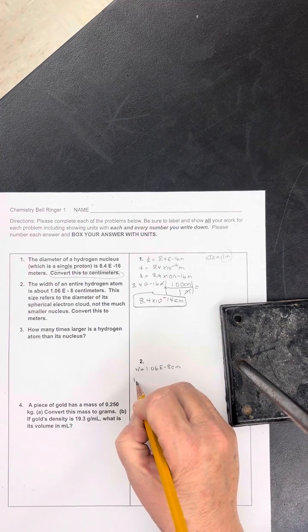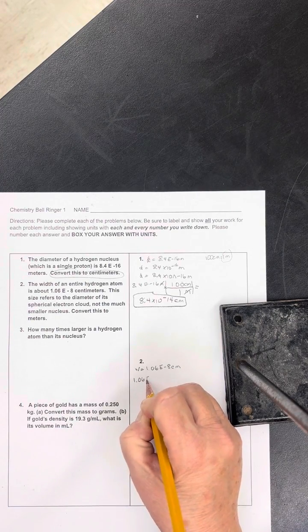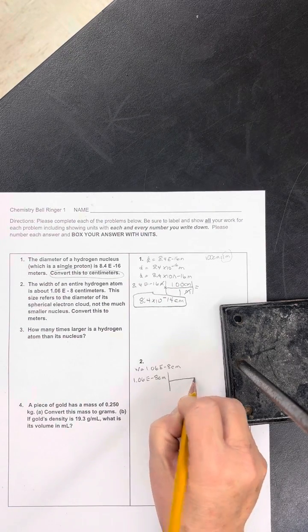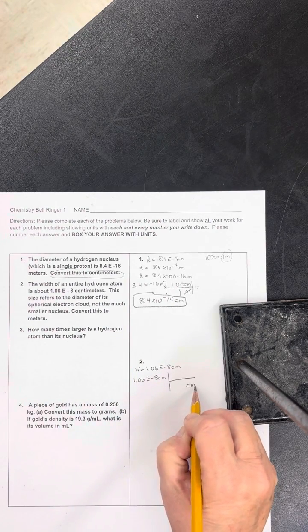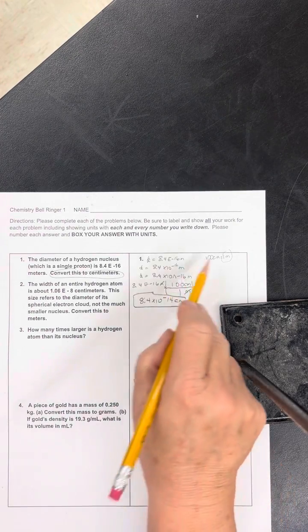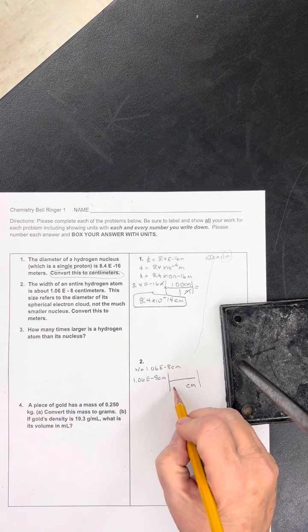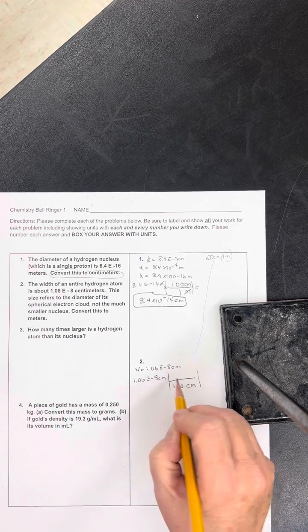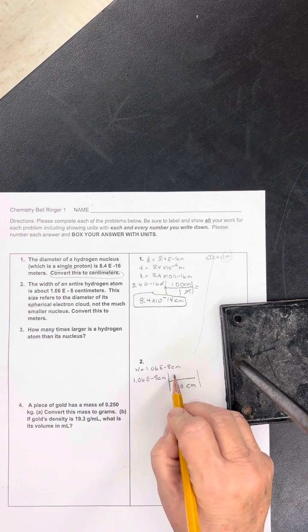I'm going to start the same way. 1.06 e negative 8 centimeters. And I'm going to put that fraction, centimeters has to go in the bottom, and I'm going to use this same conversion from up here, but this time the 100 goes in the denominator because it sticks to the centimeters. 100 centimeters equals 1 meter.